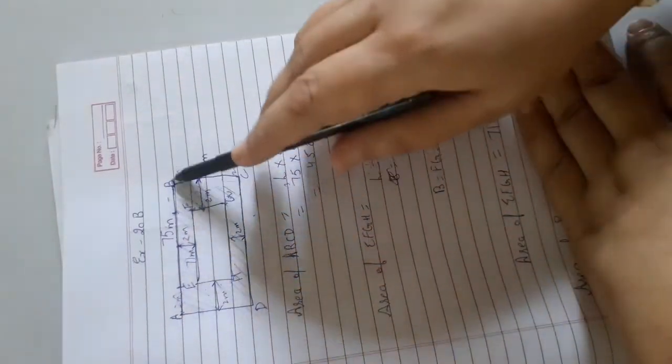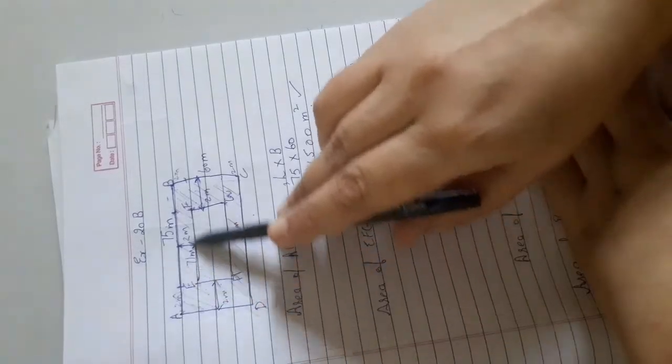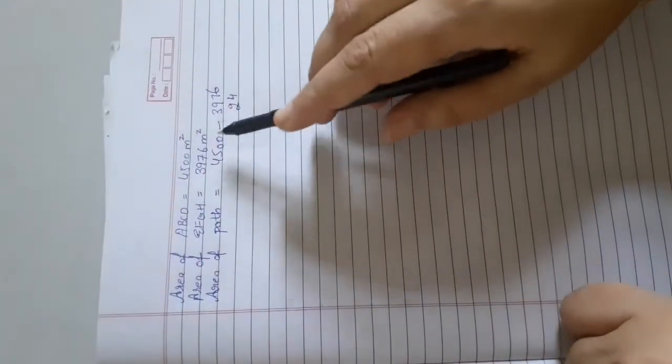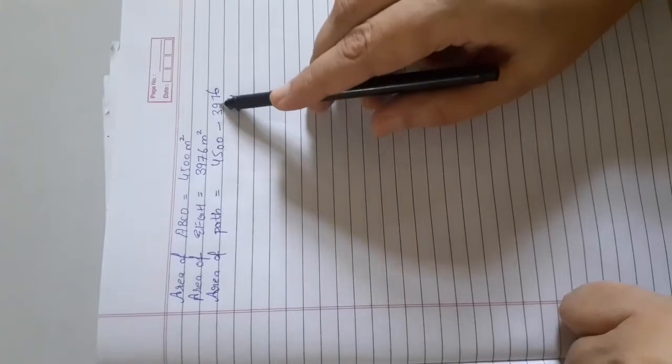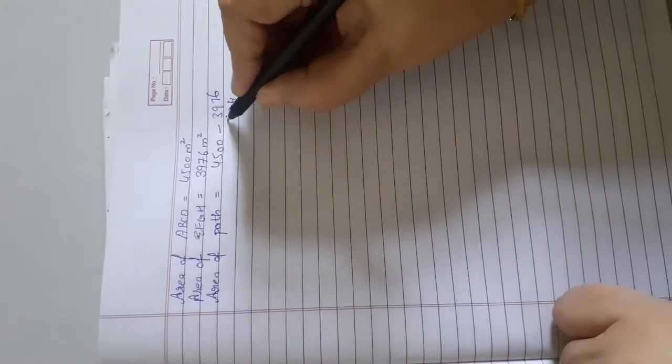So how will I find it? From the area of the outer rectangle, I will subtract the area of the inner rectangle. So area of ABCD minus the area of EFGH will give you the area of the path. So 4500 minus 3976 meters square will give you 524 meter square. So this is the area of the path.